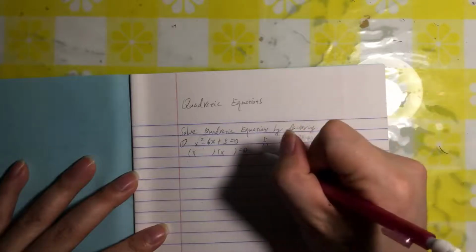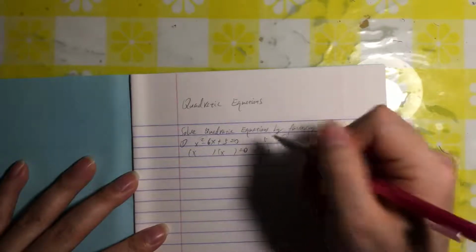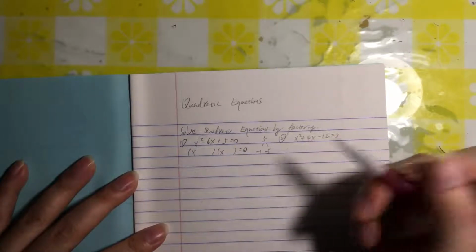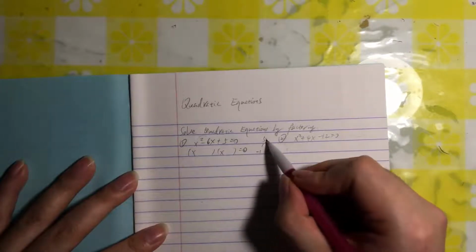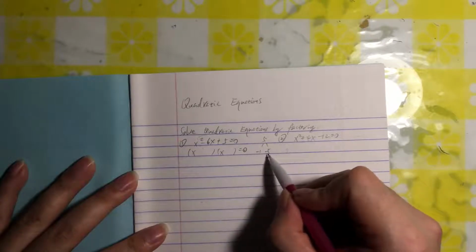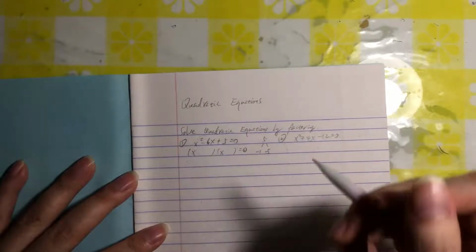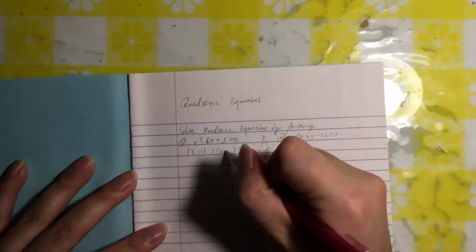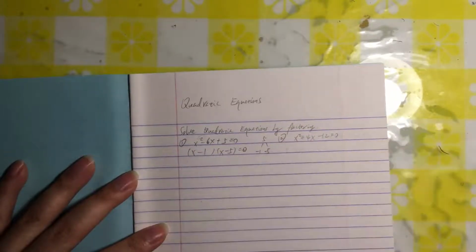We can try. 1 times 5 is 5, but we want to get negative 6 here. So we can use negative 1, negative 5. Negative 1 times negative 5 is positive 5, and negative 1 plus negative 5 is negative 6. So these two numbers work. We write x minus 1 and x minus 5 in the parentheses.